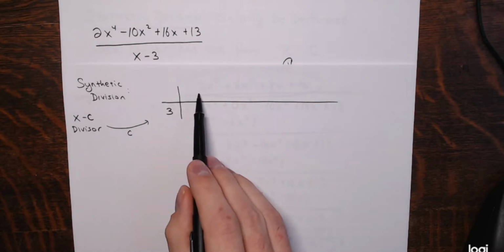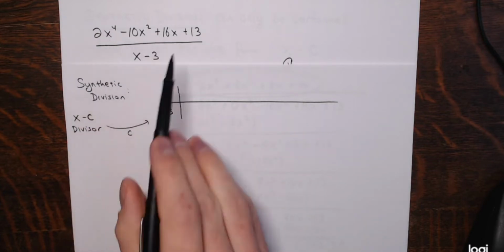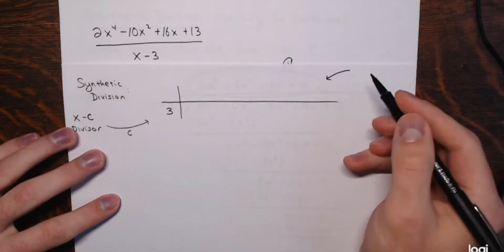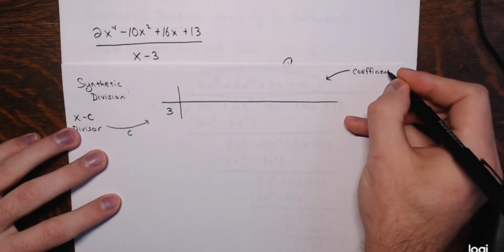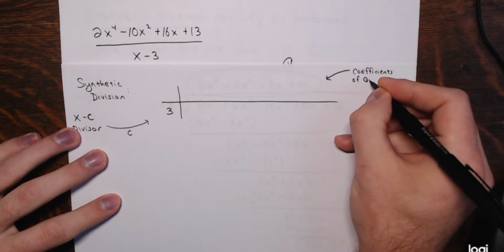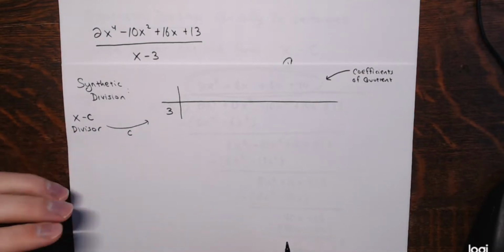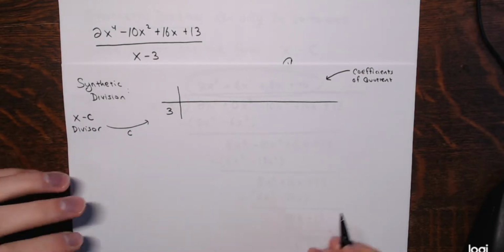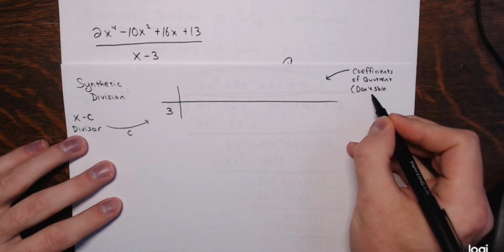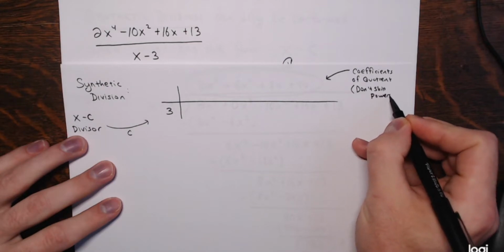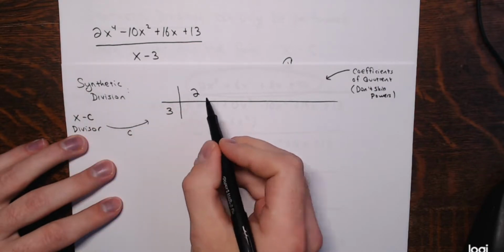All right, then in the upper right section of the T shape, I put the coefficients of the quotient, just the numbers, right? Just the coefficients, in descending order, and don't skip any powers. So here's what I mean by that. The x to the 4th term is the highest power. That is a coefficient of 2, so I write 2.